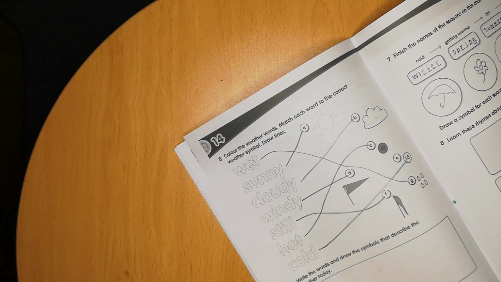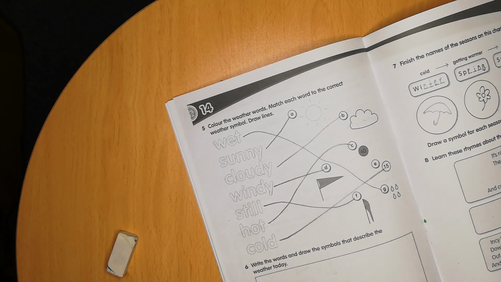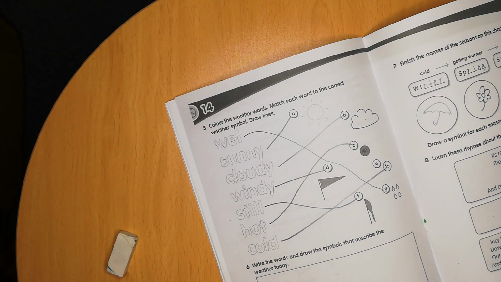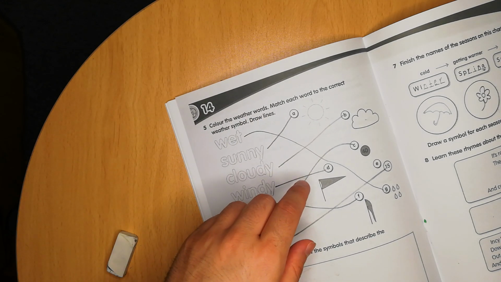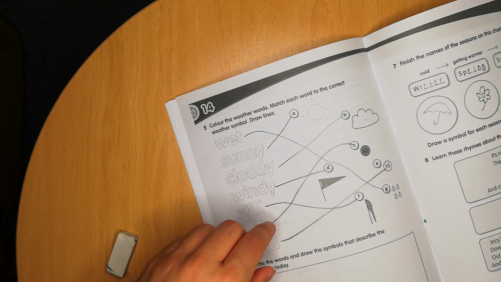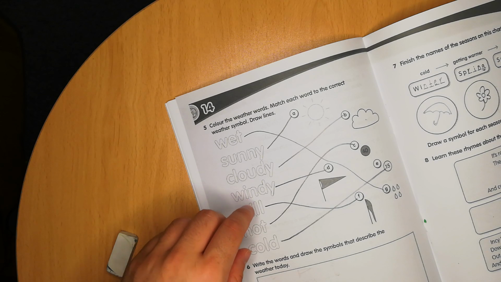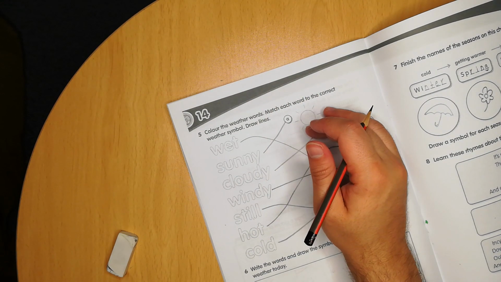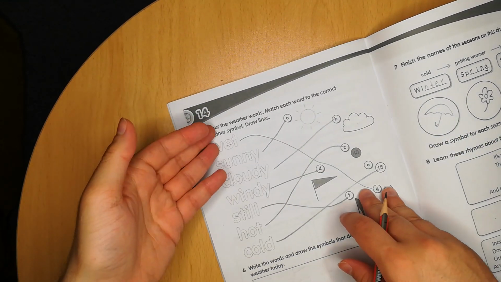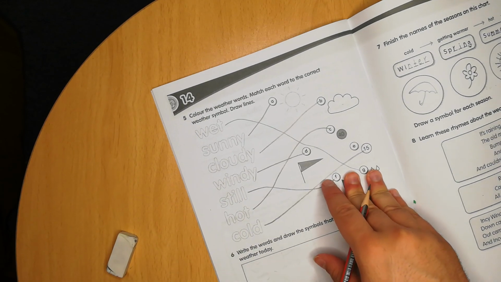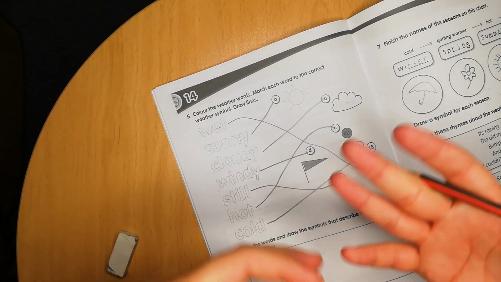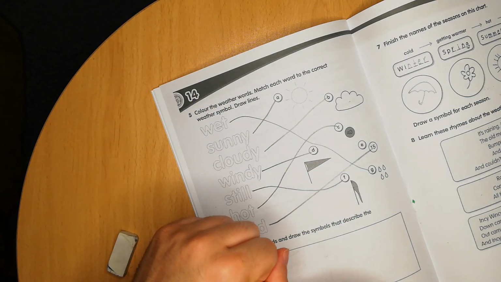Okay. So there are a few things you have to do on your own, and a few things that you can do together. Now here, color the weather words. Match each word to the correct weather symbol. Okay. So before we even match anything, I want you to pause the video, take out your colors, and color these words so you can give them a nice character, and then we can match them.